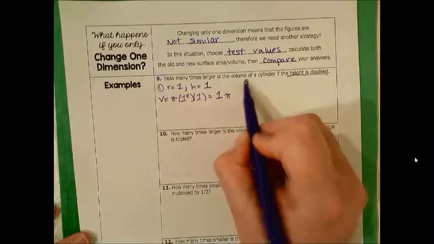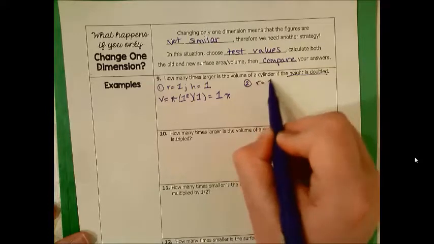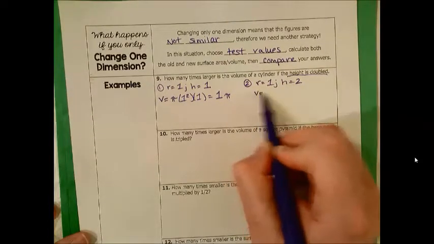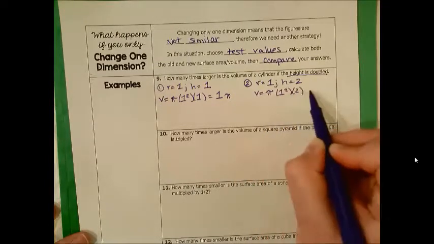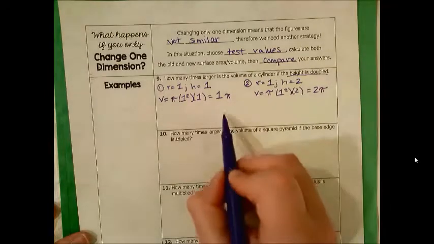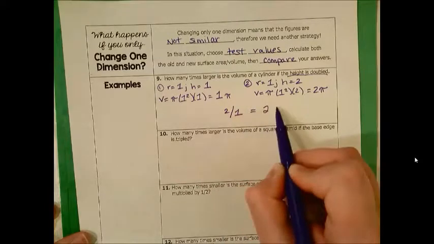So that's going to be my original. And then here is where I'm going to double my height. So I'm going to keep my radius the same, and then my height will now be 2. So the volume here, I'll get pi r squared h, and this will give me 2 pi. Well, I compare 2 to 1, and I get 2 times larger.